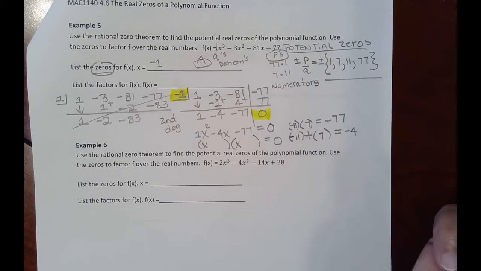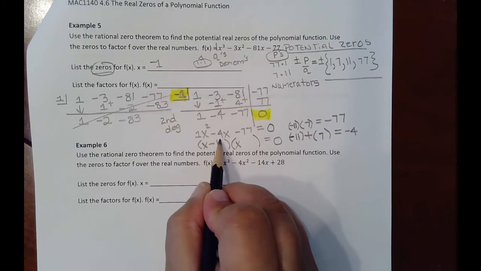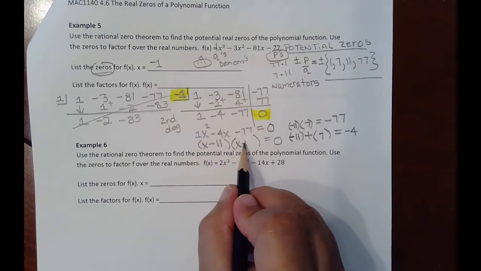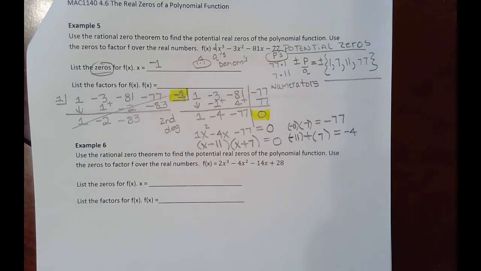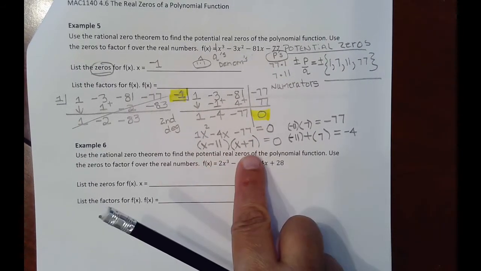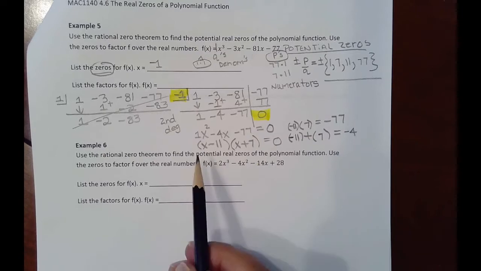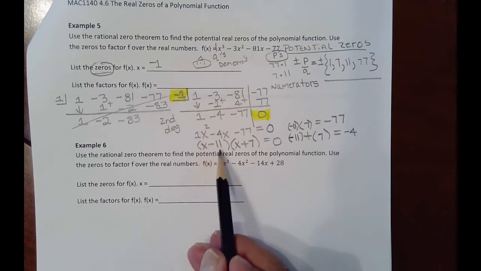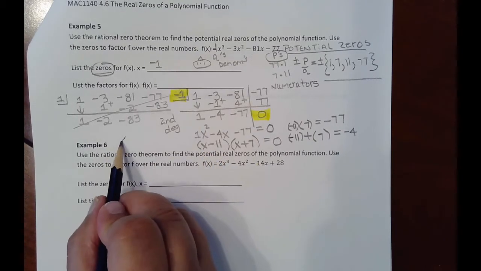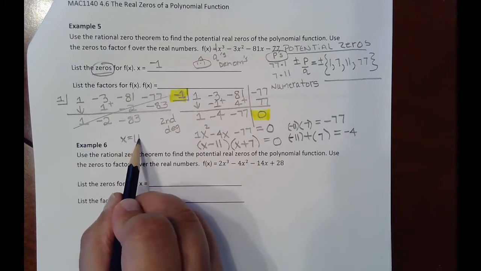This times this is -77. This plus this is -4. So there we go. We have this all factored. A -11 and a +7. When it's in factored form, the zeros are the opposite. In other words, what makes this 0? +11. So there's another 0.